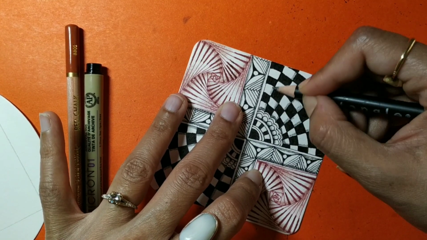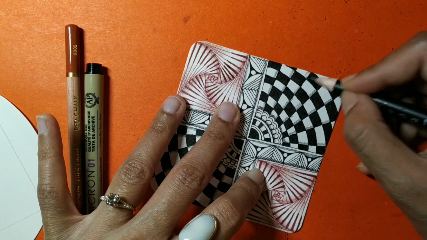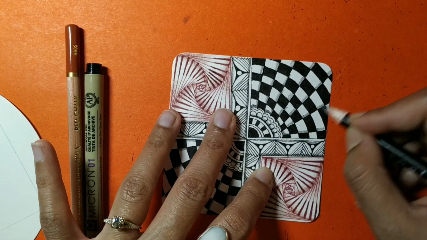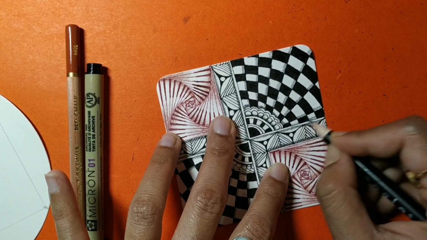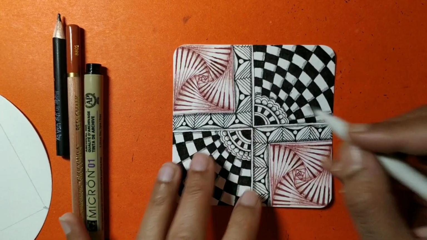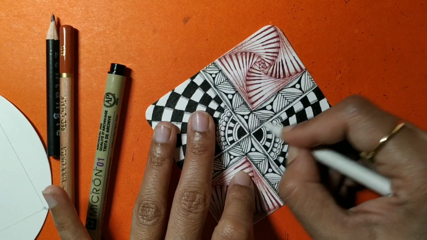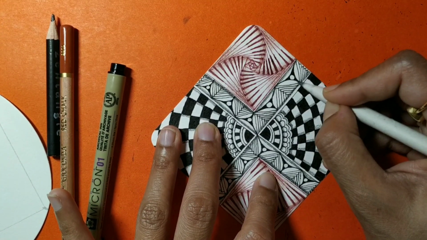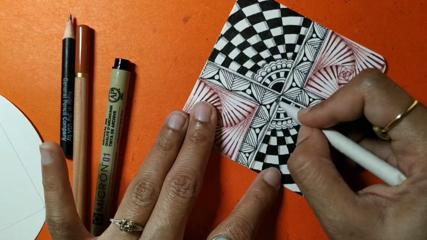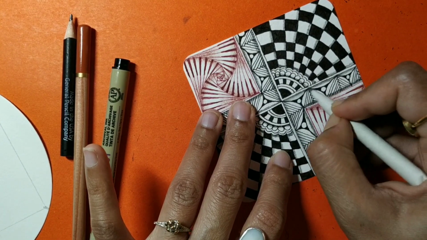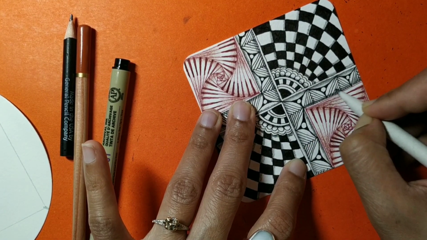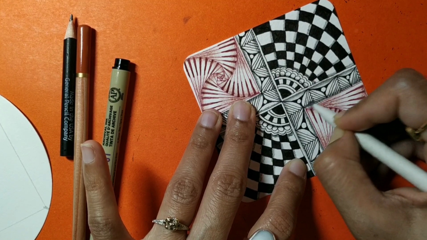Just make sure your ink has dried up, otherwise you may damage the tile while smudging, right? So I'm now going to pick up my normal, just spread the graphite that I've put on both the sides.